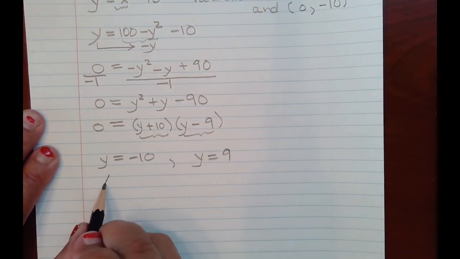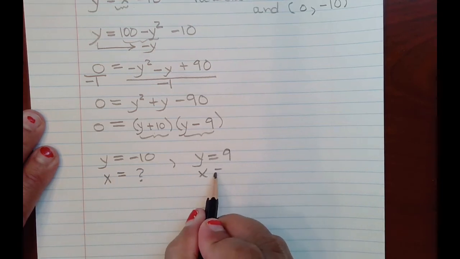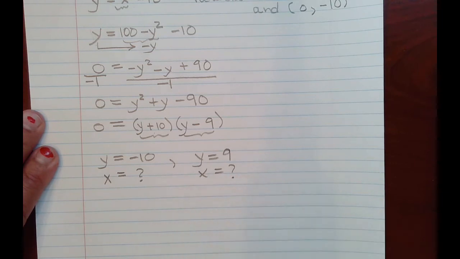Okay, now we need the x partners that go with this. What goes with this? What goes with this? All right, so let's see. There may be more than one x partner, so let's check it out. We can plug into either one of these equations. It doesn't matter which one. I'm going to plug into the bottom equation.